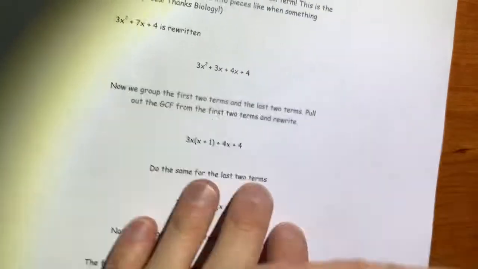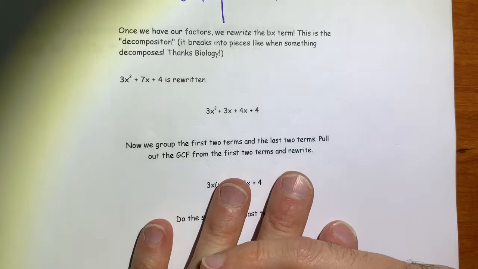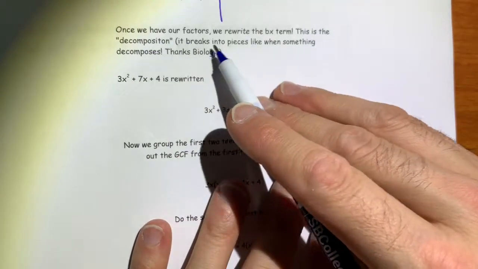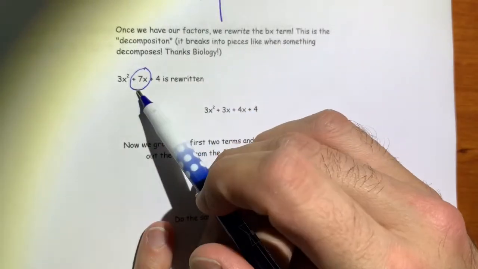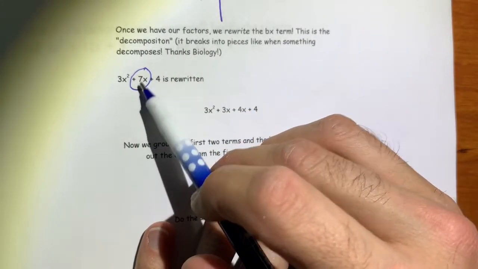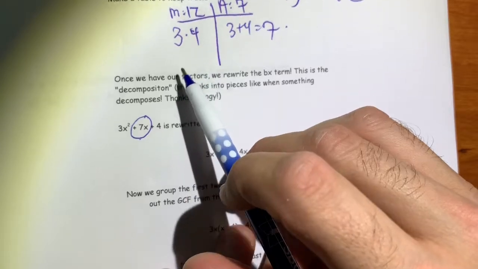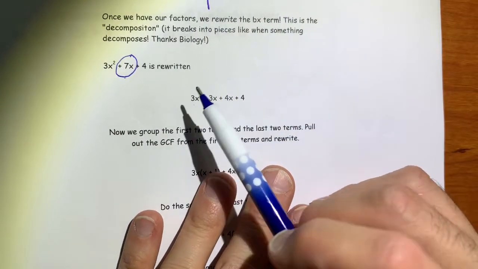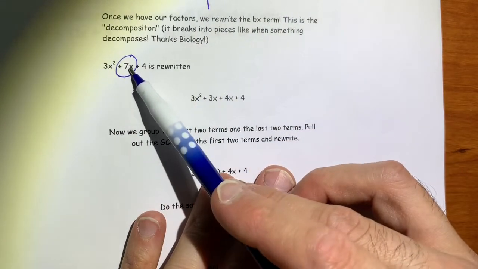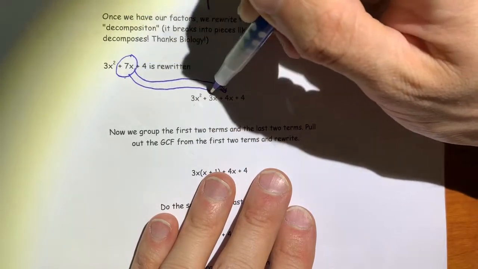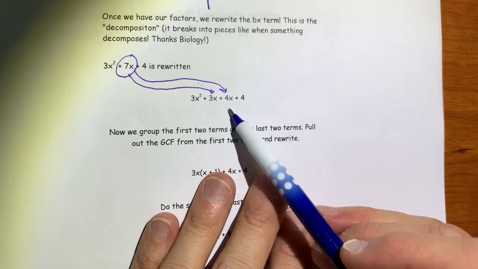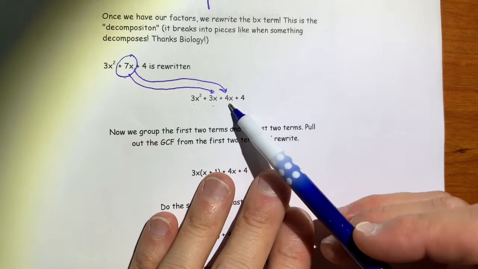Now, when you get down here, I kind of mentioned it's decomposition because we're going to end up rewriting this middle term. Okay, so when we rewrite it using our two factors of 3 and 4, we write 3x squared, so that's the first term. The 7x we break into two little pieces. So we break into a 4x and a 3x. Now the order you write these in doesn't actually matter. The algorithm will still work.